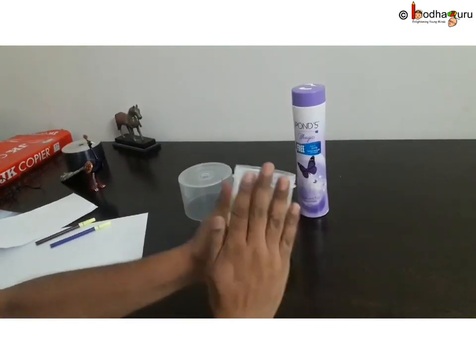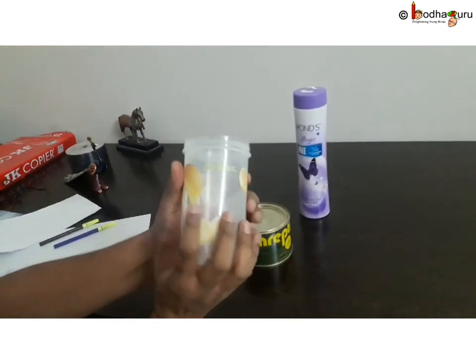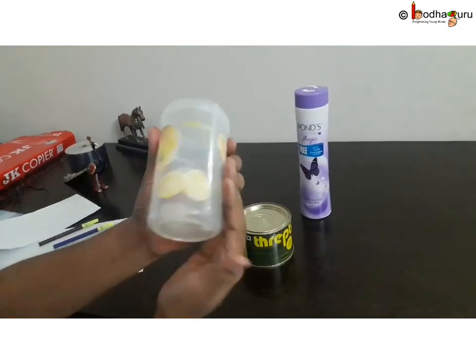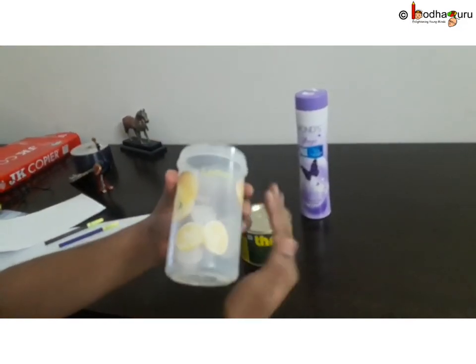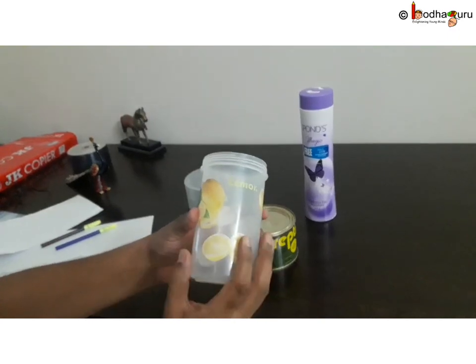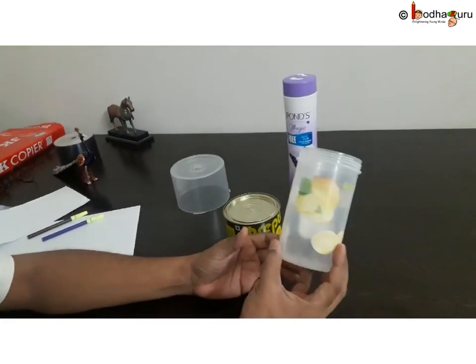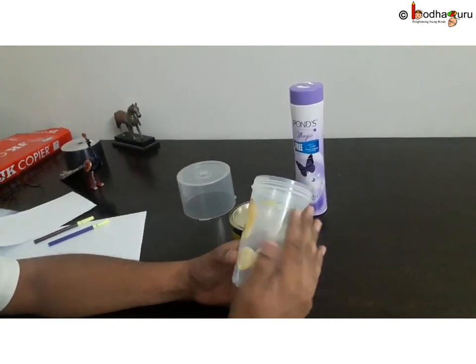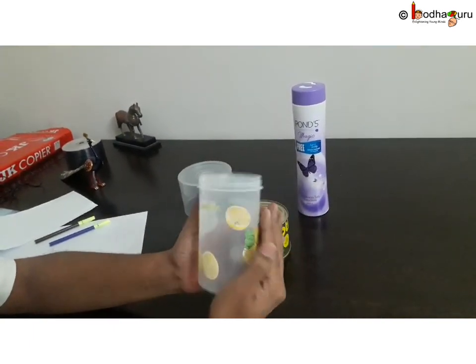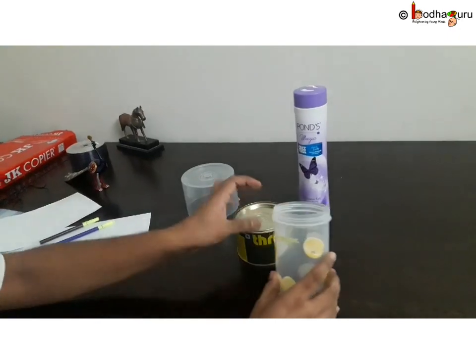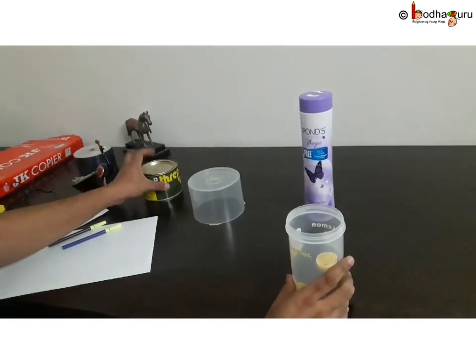That is, how much is the area of the surface of this container? For example, if a factory is manufacturing this plastic box, how much plastic will be required to manufacture this box, right? So let's try to find the surface area of this box.